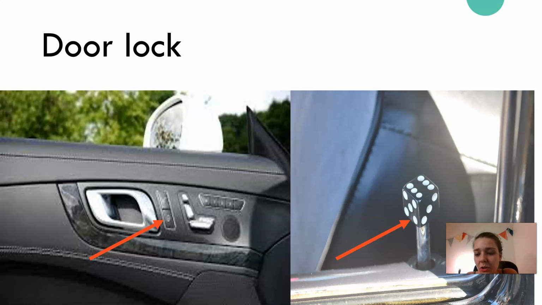First, we have door lock. The door lock on the left is automatic. The door lock on the right is manual. For manual, you need to push down. On the left, automatic, you just hit a button.